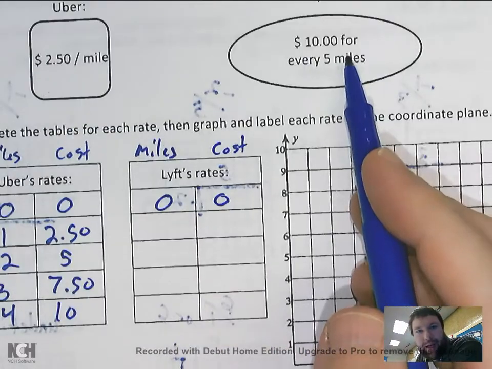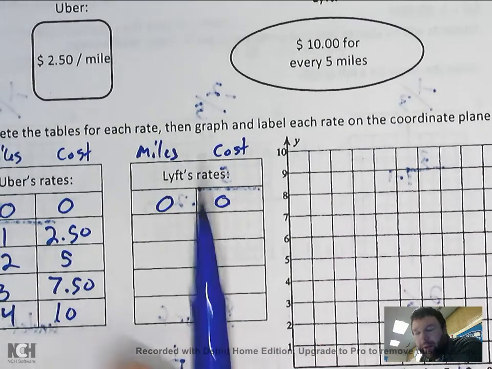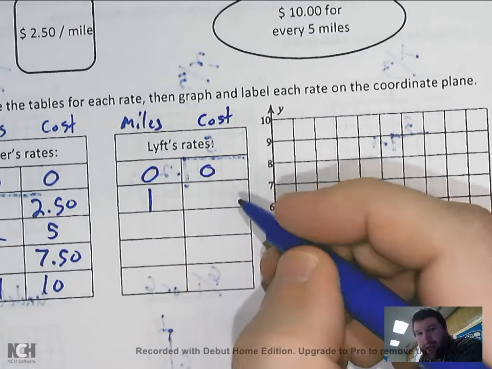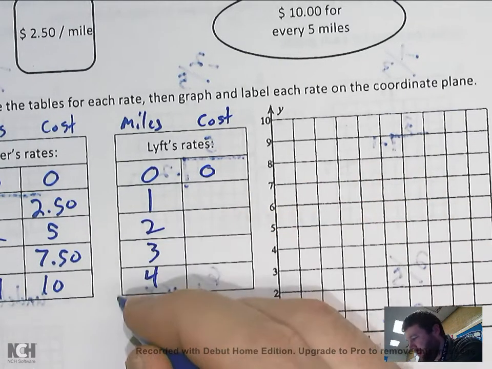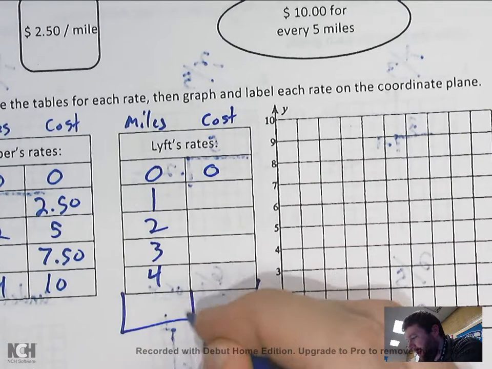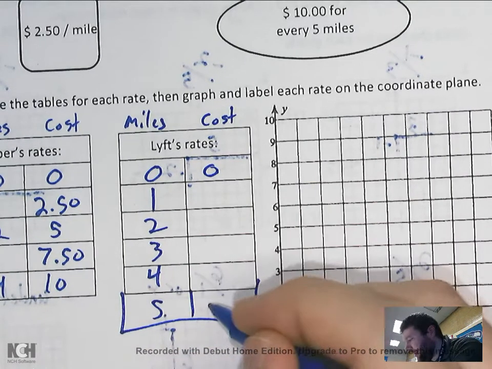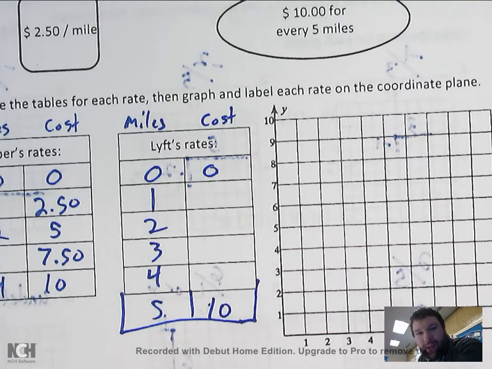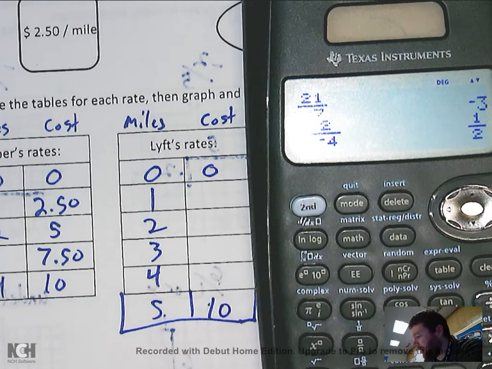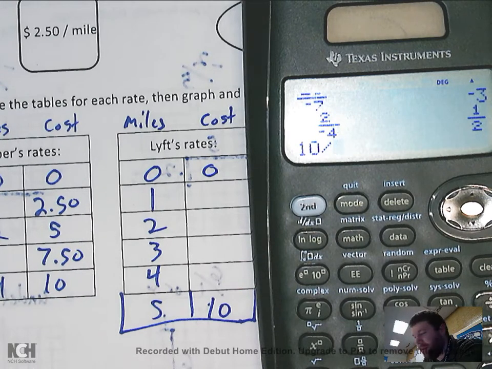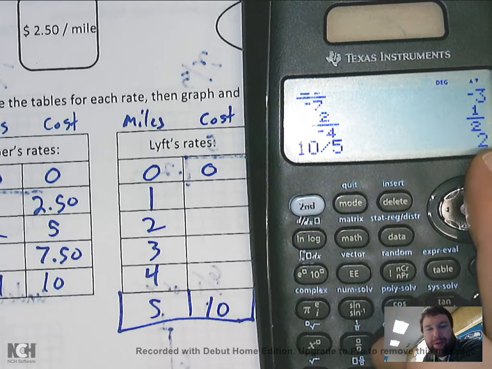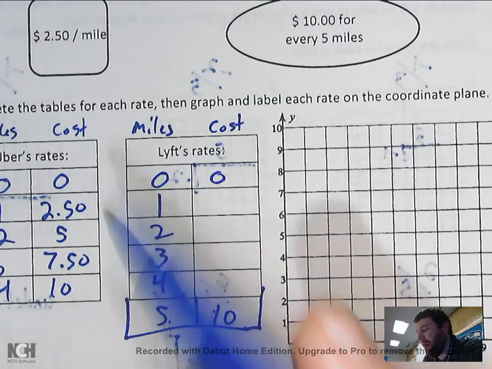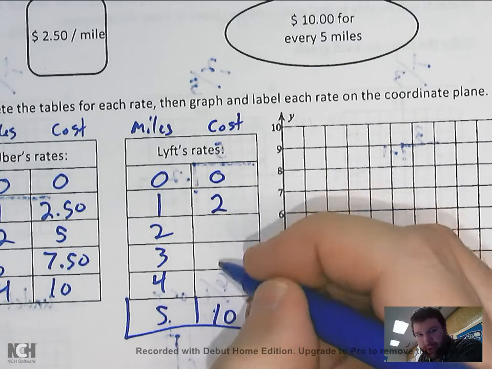It says $10 for every 5 miles, though, here, right? So at 1 mile, I don't know what it costs. At 2, I don't know. 3, I don't know. 4, I don't know. And then finally, when we get to 5, I finally know it's $10, right? Now to figure out what it would cost at $1, you basically just take what you know, $10 per 5 miles. So 10 divided by 5 should give me my unit rate, which is 2 over 1, or 2 per 1 mile. And that's not too hard to count up by, right?